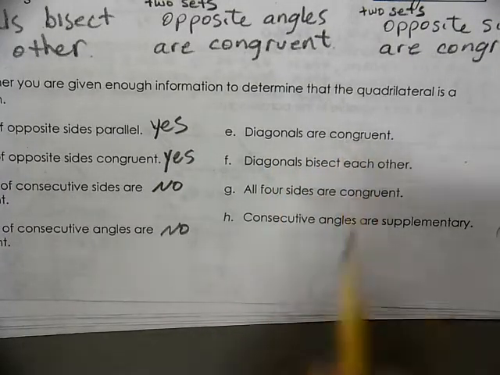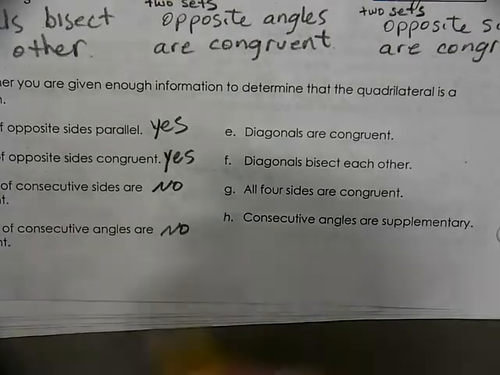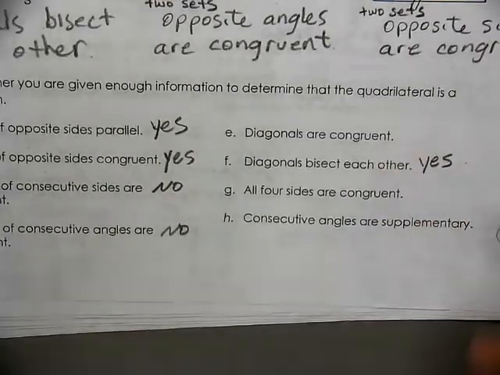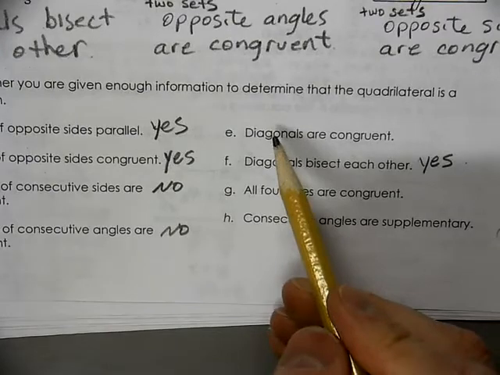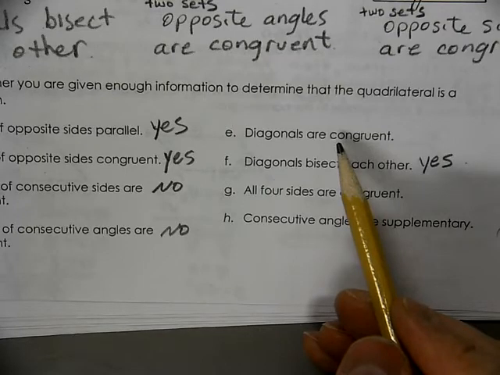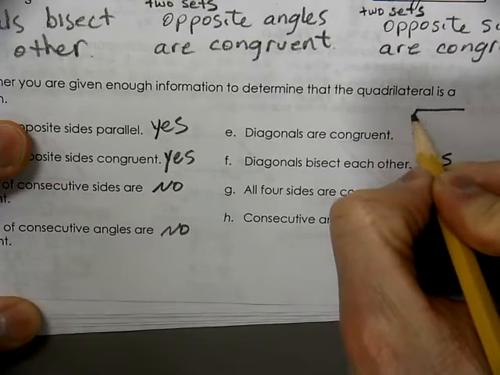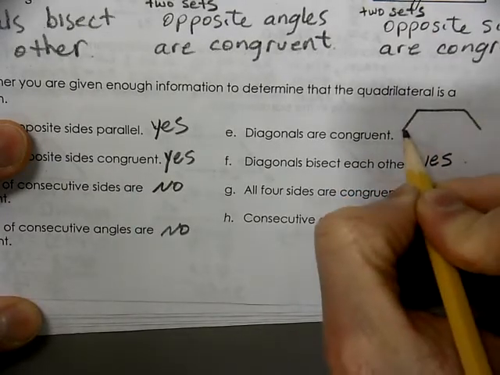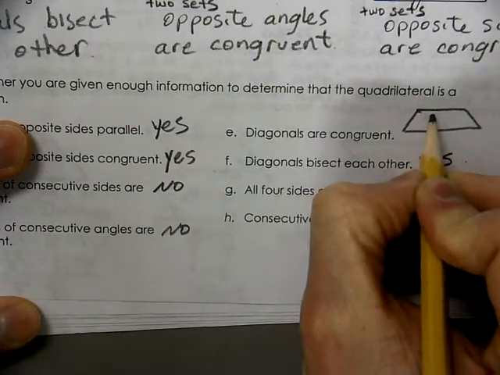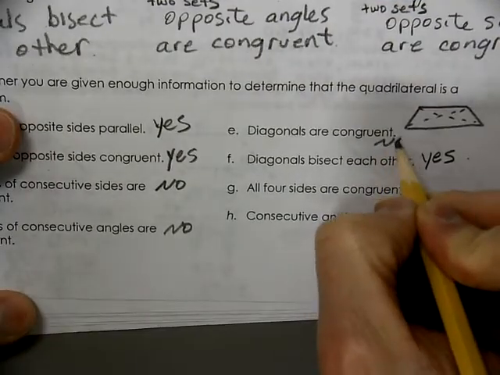Diagonals are congruent. Well, if the diagonals are congruent, we know that diagonals are supposed to bisect each other. So that's definitely yes here. We're going to learn later about diagonals that are congruent. If you're congruent, you could perhaps draw a figure that have the diagonals the same length. So that's going to be no.